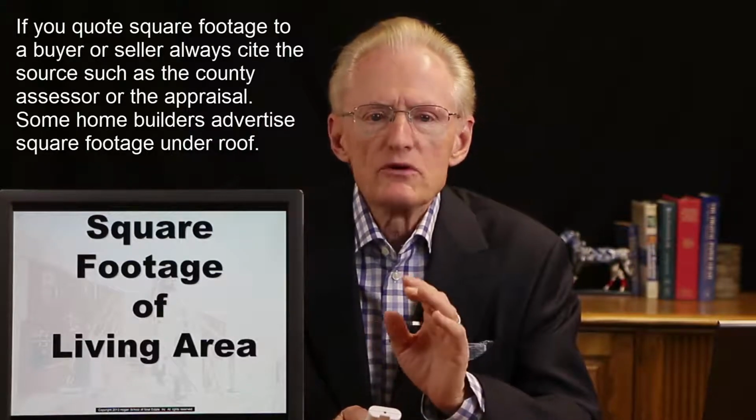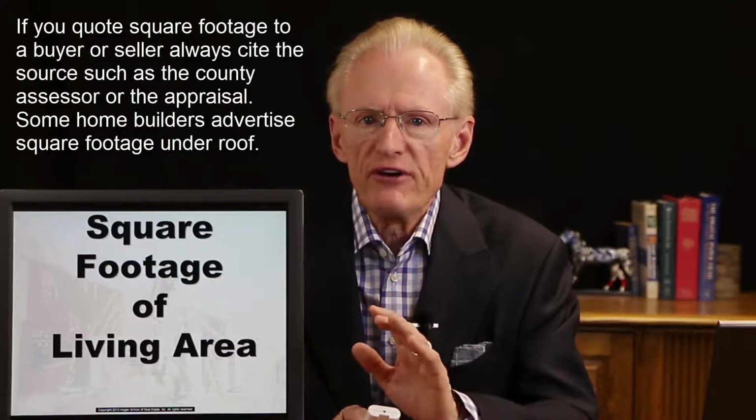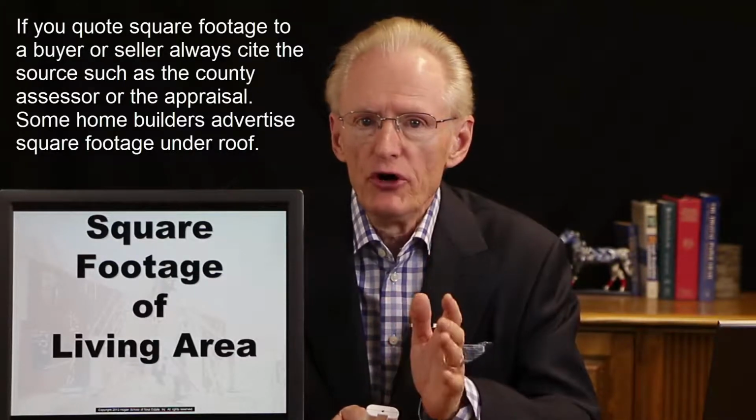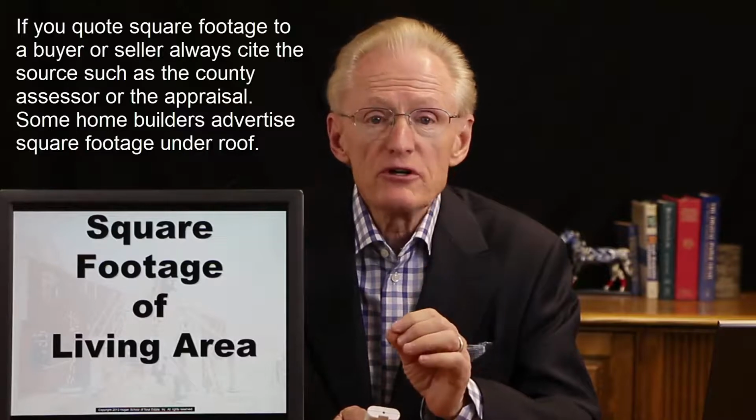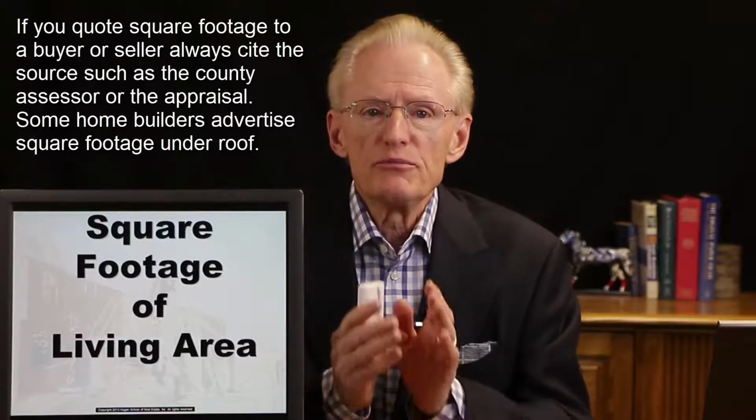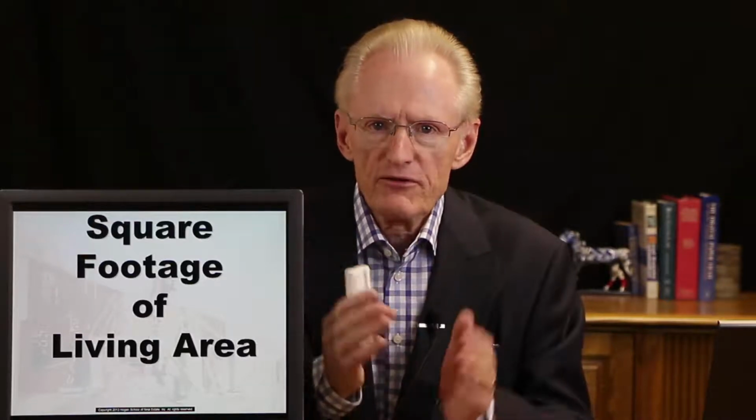Be careful, square footage of living area is defined differently than square footage under roof. So the square footage of living area is determined by taking the measurements of the exterior of the building from the outside in because you build buildings from the outside in. Of course, leaving off any garages, carports, porches, etc.